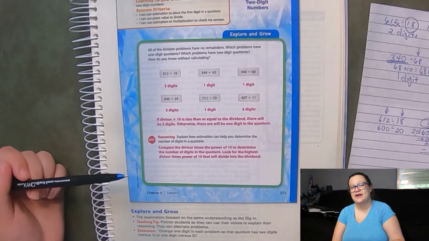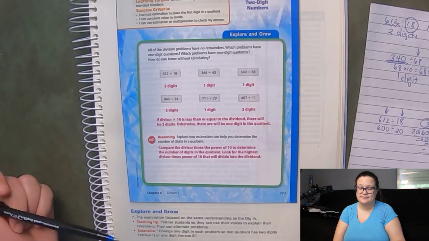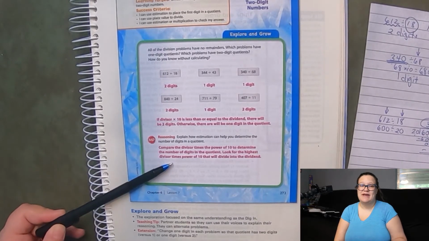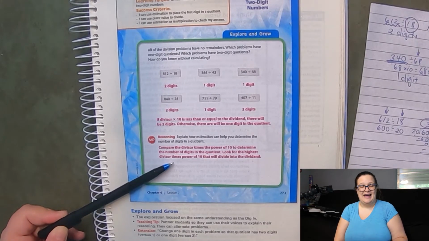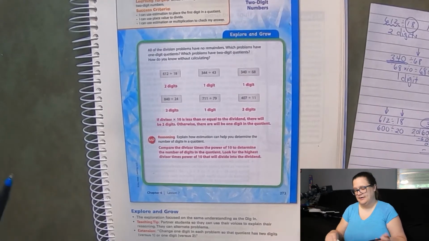If it is greater than the dividend, you will have a 1-digit answer. Down here, we estimate by rounding, and if the rounded answer has 2 digits, then the exact answer will have 2 digits. All right.